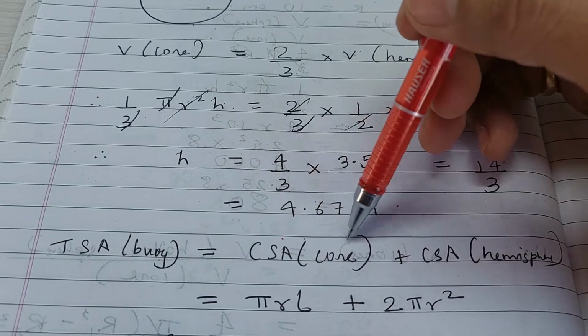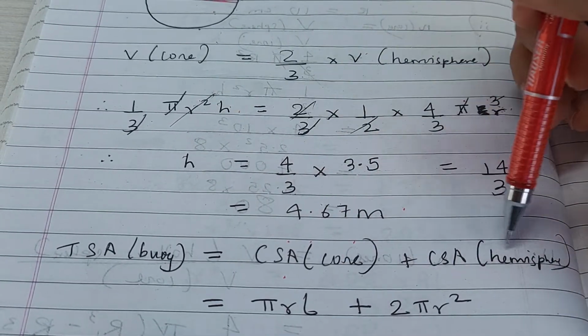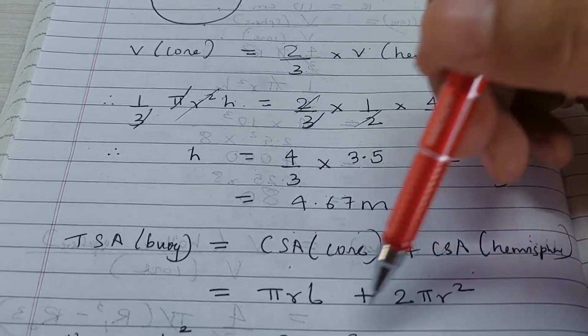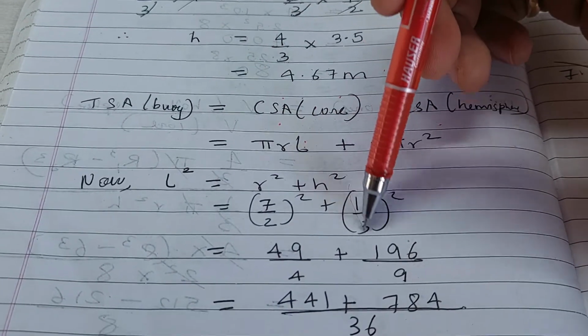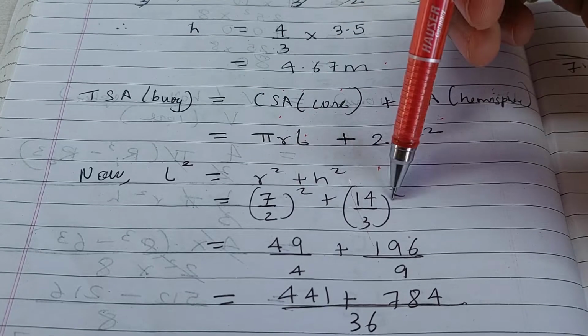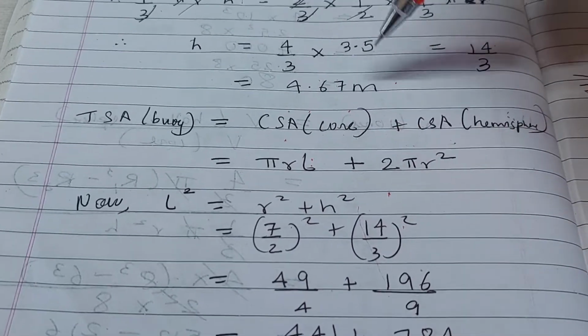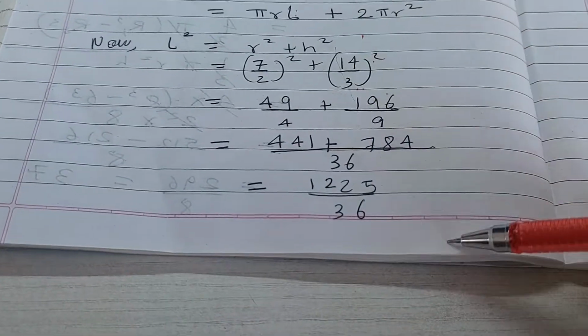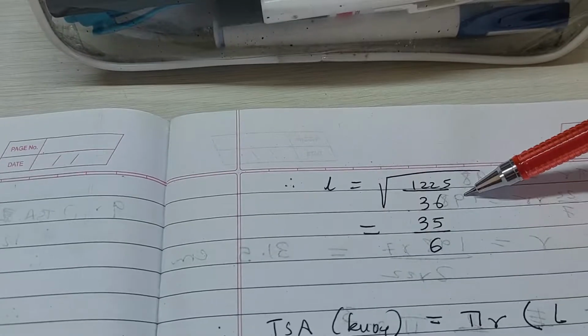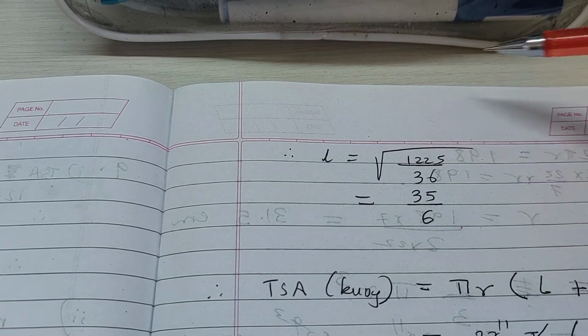Curved surface area for cone is pi r L and curved surface area of hemisphere is 2 pi r square, but we don't know the value of L, so we'll start with that. Use Pythagoras theorem to find the value of L. Don't use decimal values, always use fractions, because the decimal value was rounded off. This will be more accurate. So on solving, we get the value of L as 35/6 meters.